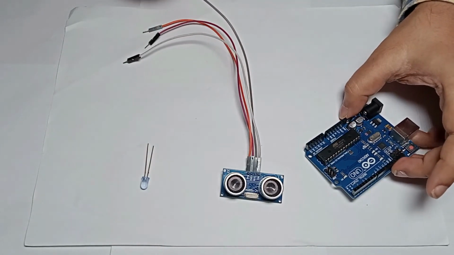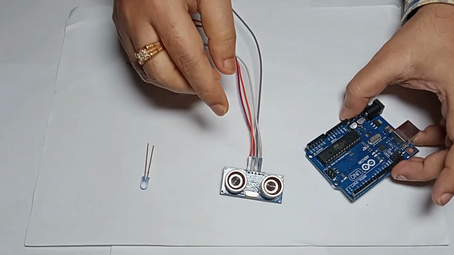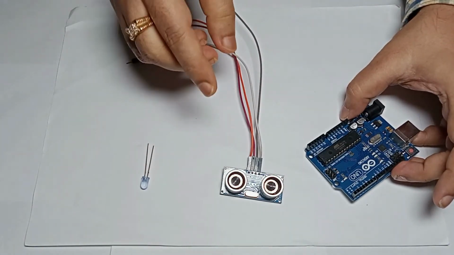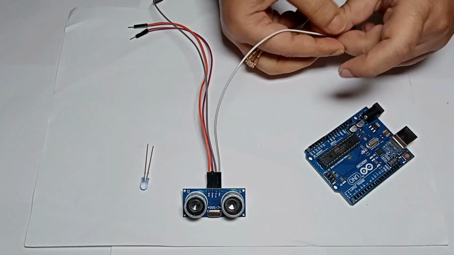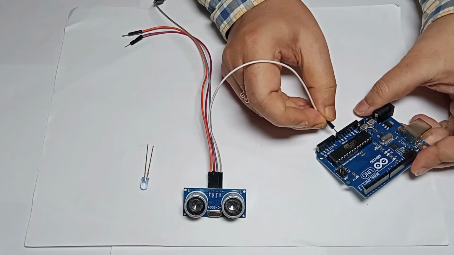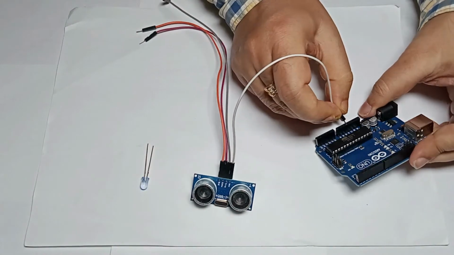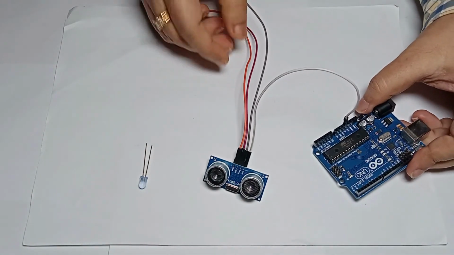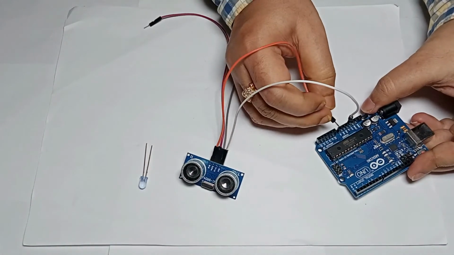In circuit diagram, trigger pin is pin number 9, and echo pin is pin number 10. Okay, so first I will connect VCC to 5 volt. And ground, this is ground, orange is ground, to ground pin.